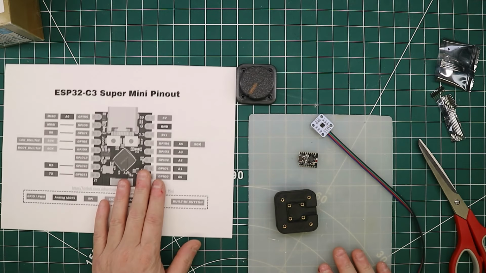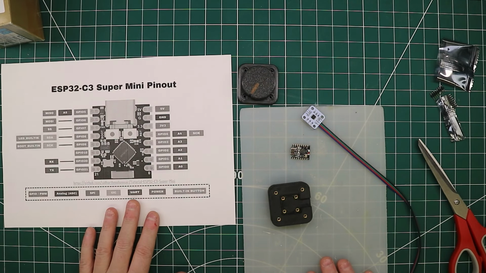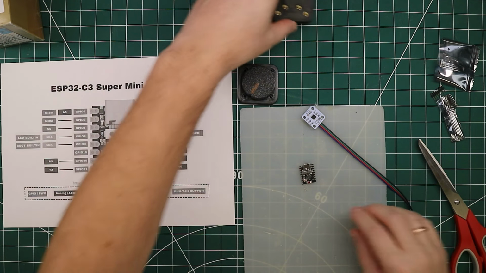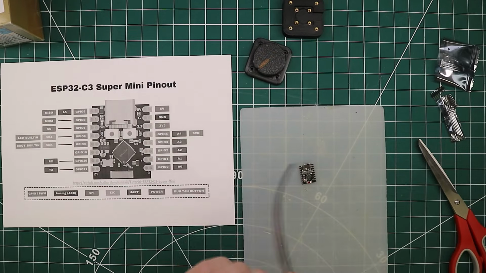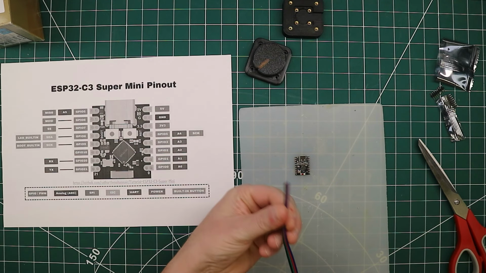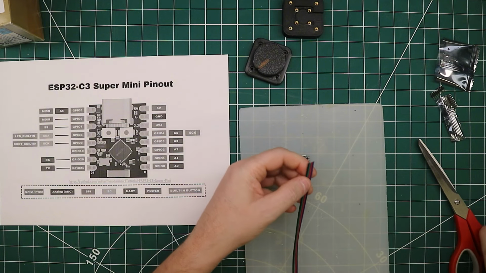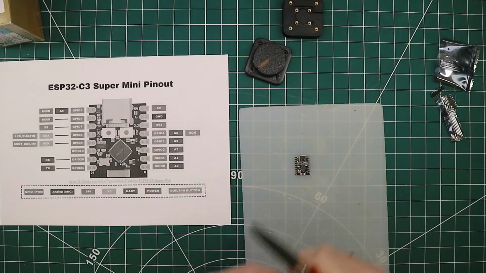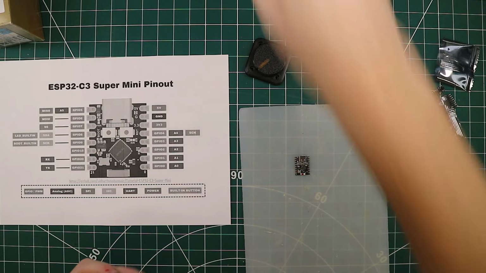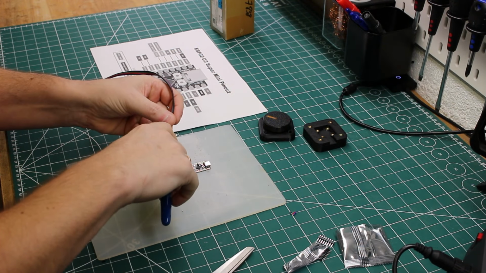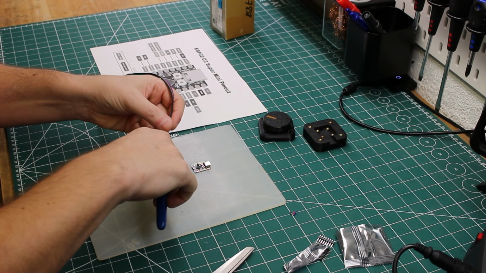We have here the pinout for the ESP unit. So let's place that like so, and we will try and figure this out. 5 volts and ground will go on the second and third topmost on the right side. Let me just split this up first. See if I can do a better job than the other end. There we go.